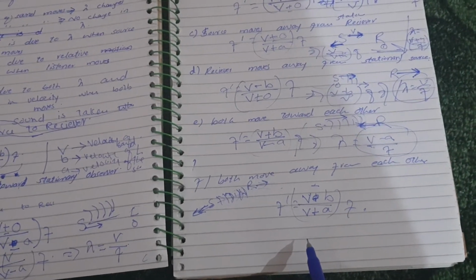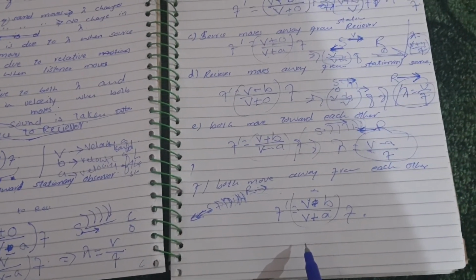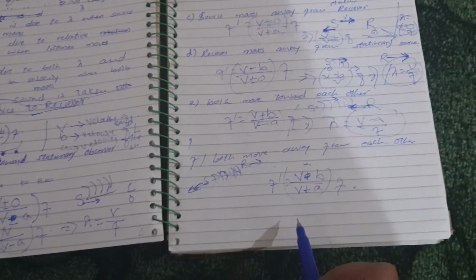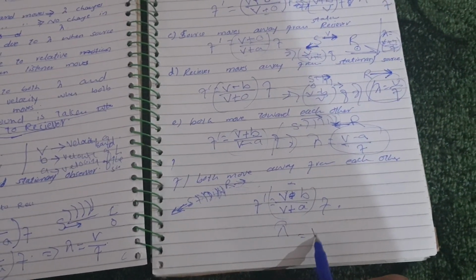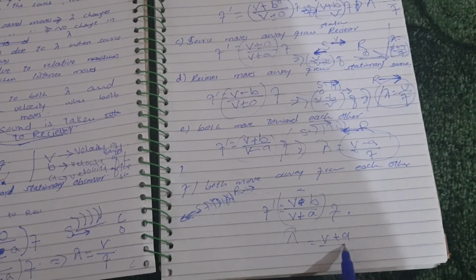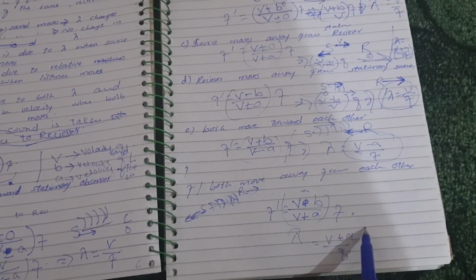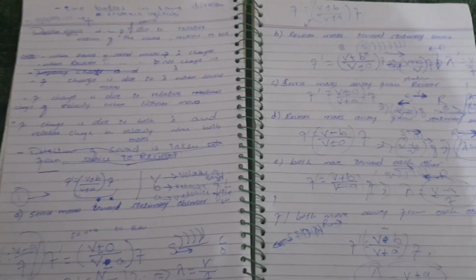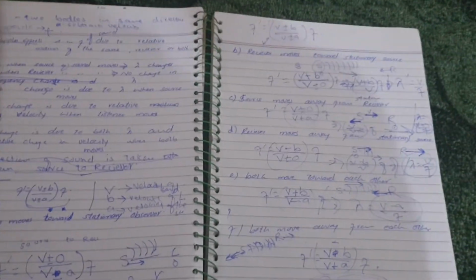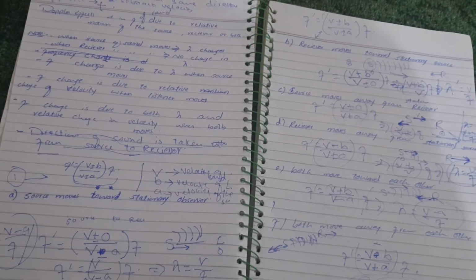Now has the wavelength changed? Yes, the wavelength changed. Why? Because the source has moved. So the new wavelength is (v plus a) divided by f. Many other cases can also be found, but here I have considered some cases, and I hope you have understood this topic. This was easy.